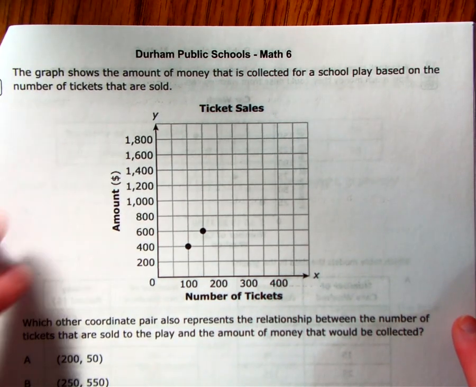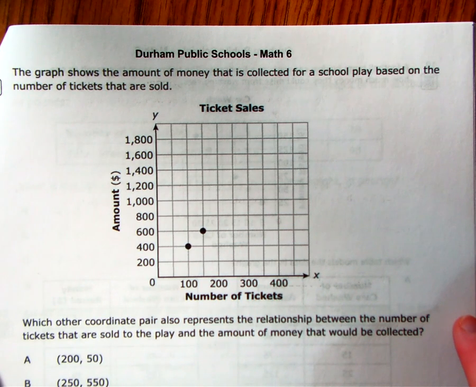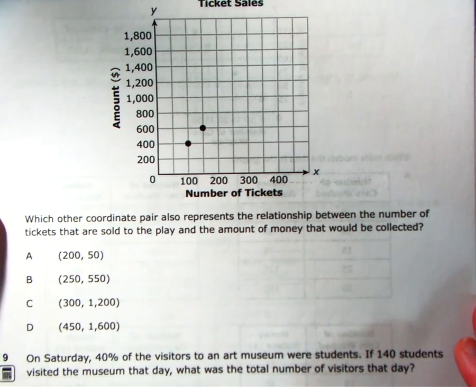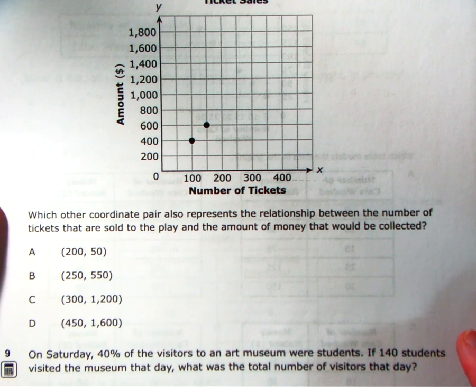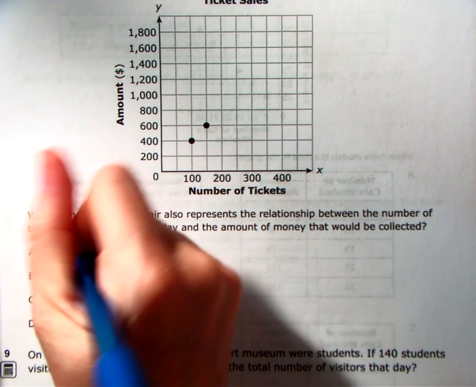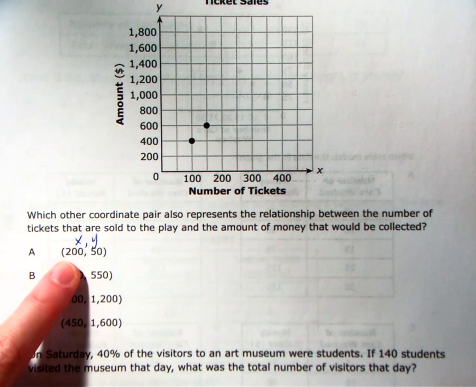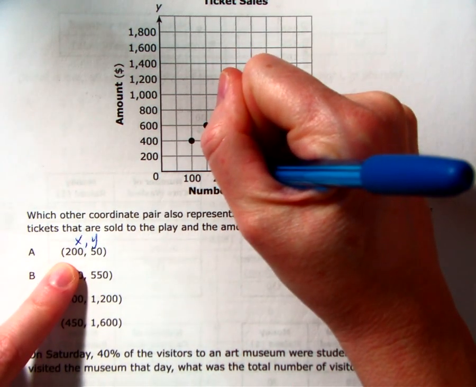Alright, the graph shows the amount of money that is collected for a school play based on the number of tickets that are sold. Nice, okay. Number of tickets, amount, I get it. Kind of has a 1 to 4 ratio. Which other coordinate pair also represents the relationship between the number of tickets that are sold to the play and the amount of money that would be collected? Alright, remember it's always x comma y, so 200 to 50.